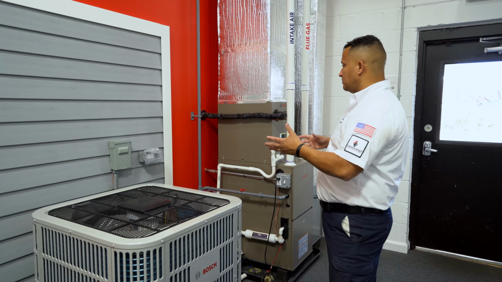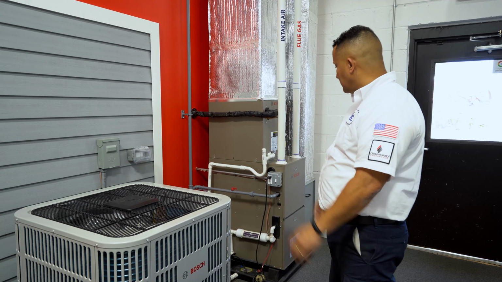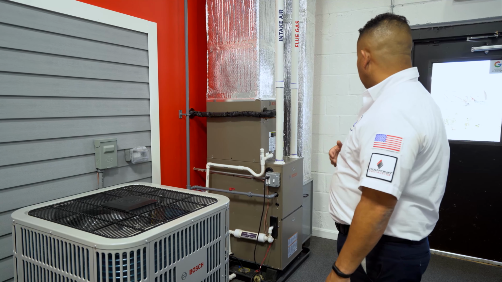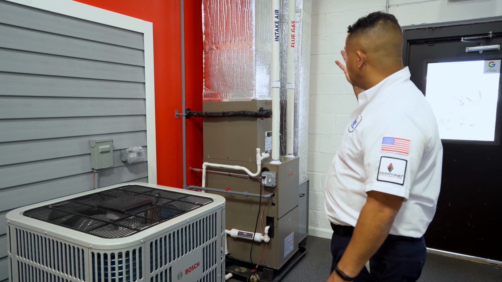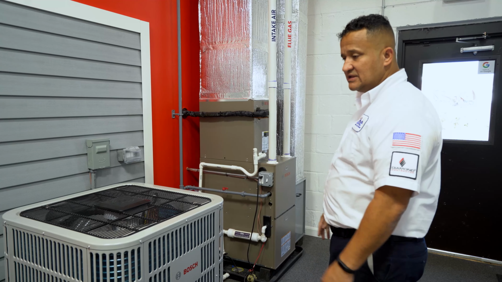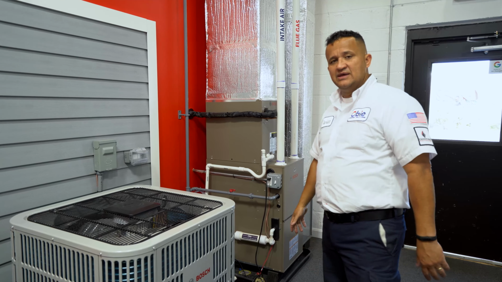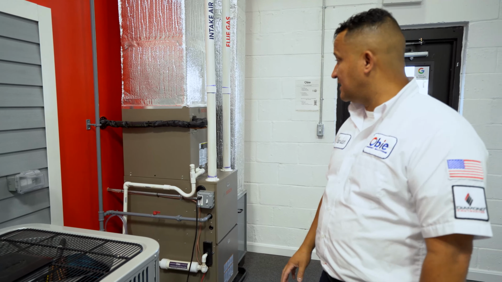The electrical can be one single permit that covers the indoor and outdoor unit, and the mechanical permit in some towns, just the sheet metal permit also covers the outdoor unit, but some towns require both. It's a little bit of a gray area there, but that's it for today, folks, and I hope you liked it.